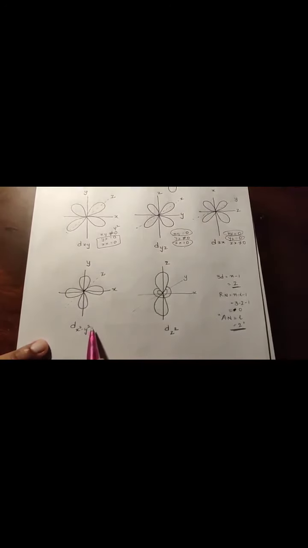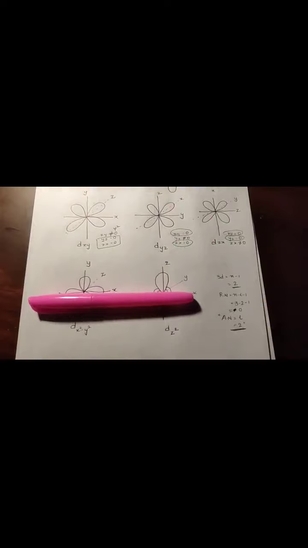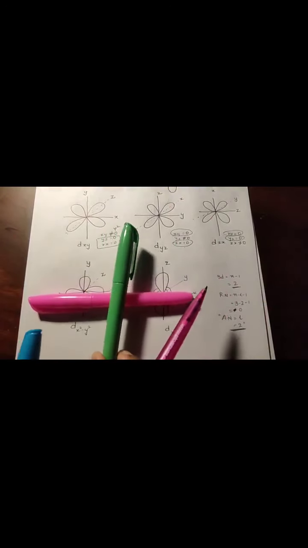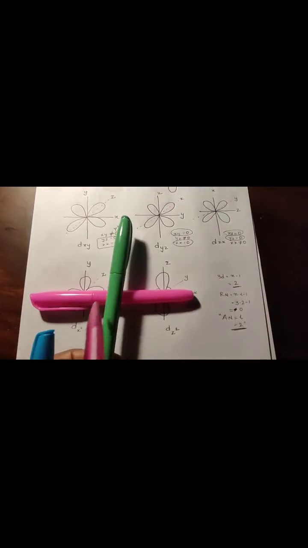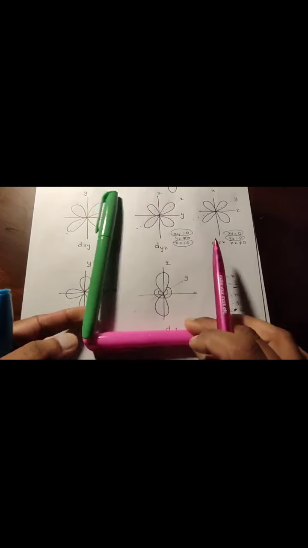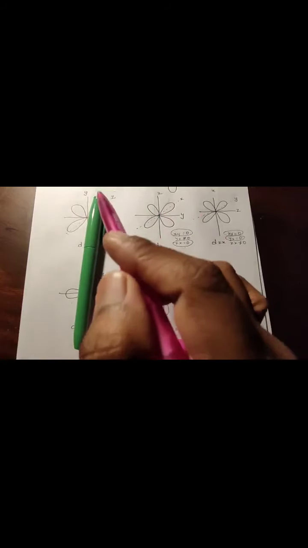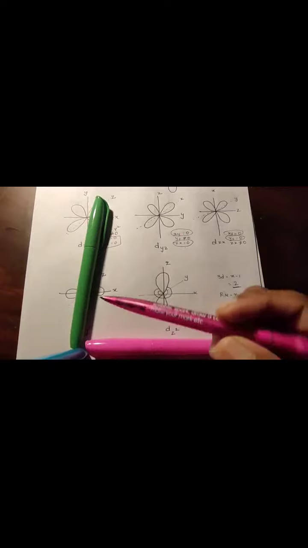In dx square minus y square, see here the case is different. Electrons are present on the axes, the x-axis and y-axis, and this is the z-axis.